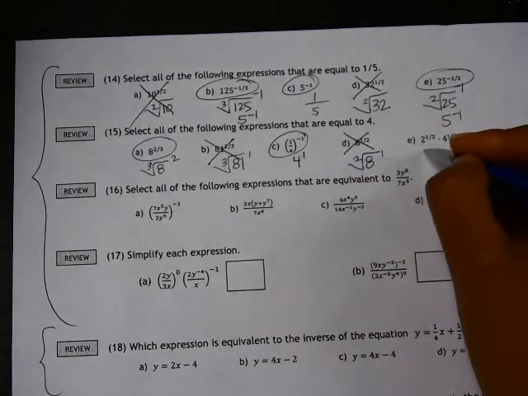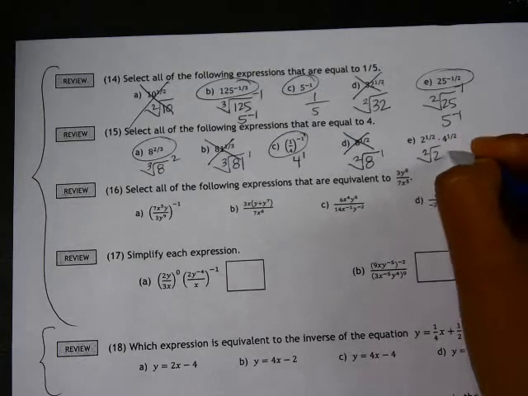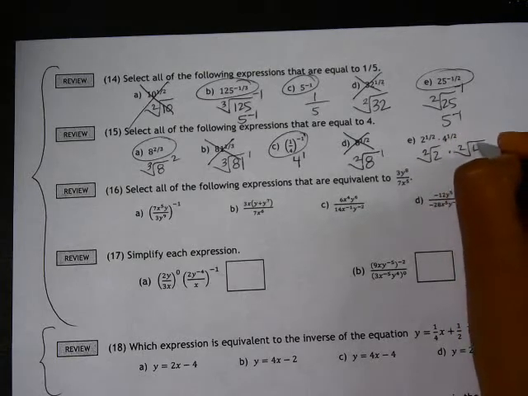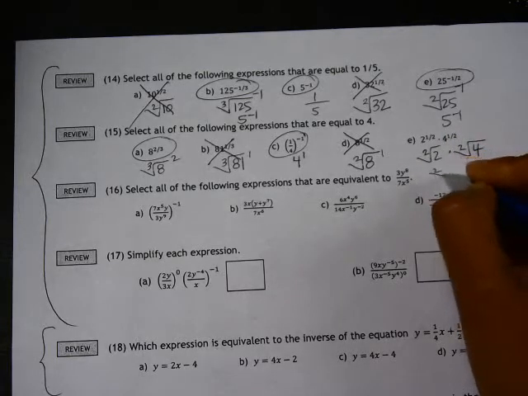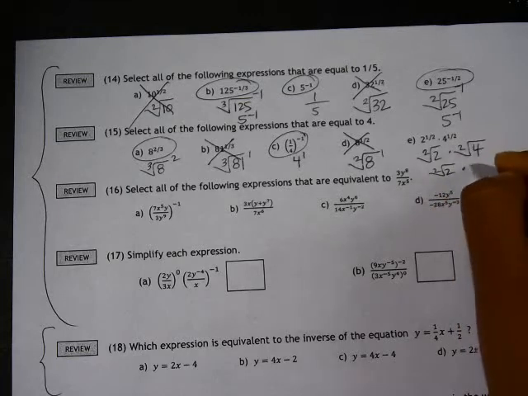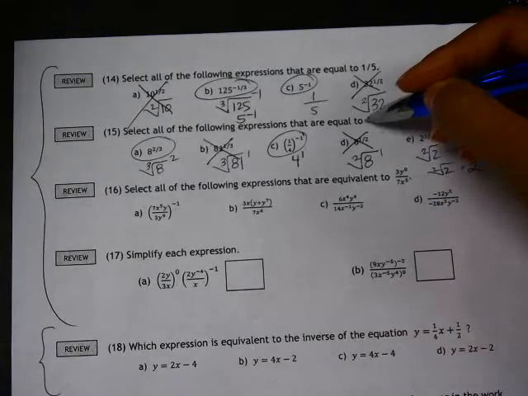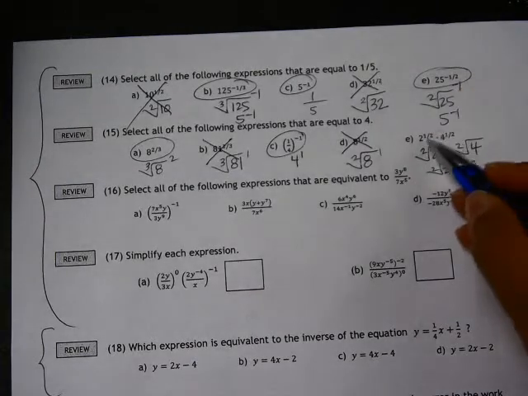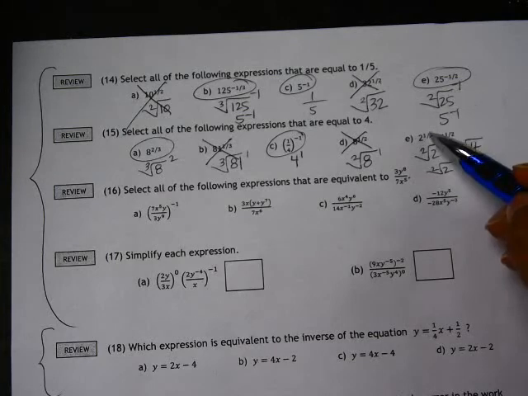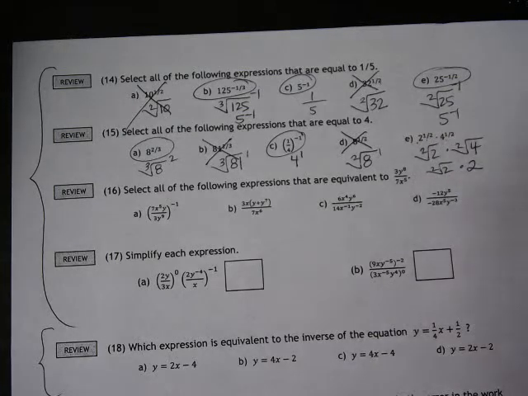And then here, this would be the square root of 2 times the square root of 4. We know that the square root of 4 is just 2. 2 times the square root of 2 is not equal to 4. The tricky thing here is some would be tempted to just add the exponents together, which you can't do because the bases are not the same.